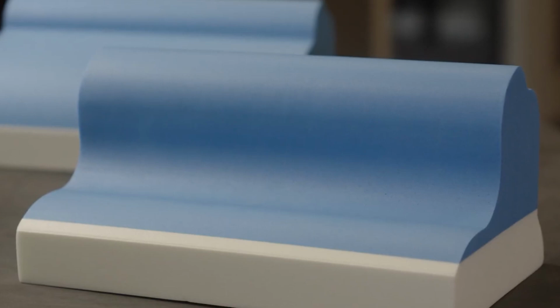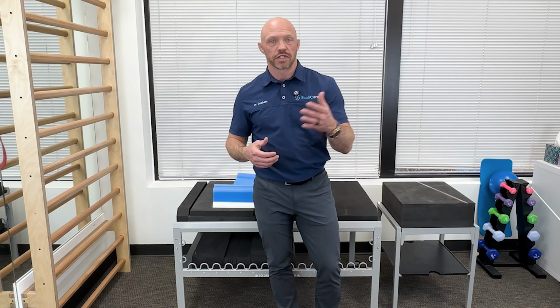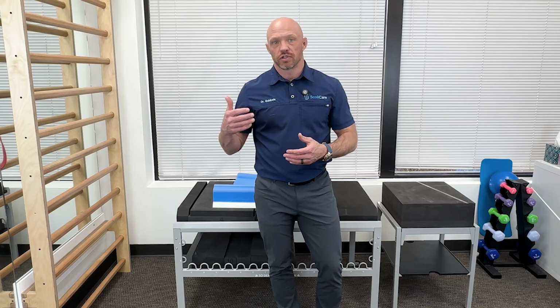Now, what these are and why we use them with Scoliosis Rehab is they're basically an orthotic device that help assist or aid in the other treatments we use. They can be great adjunctive treatment for Scoli balance, scoliosis-specific rehab, and also when we're using Scoli brace.